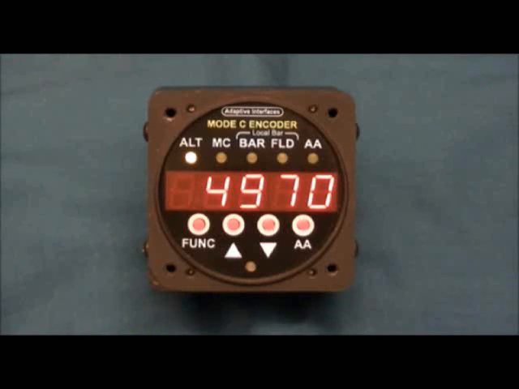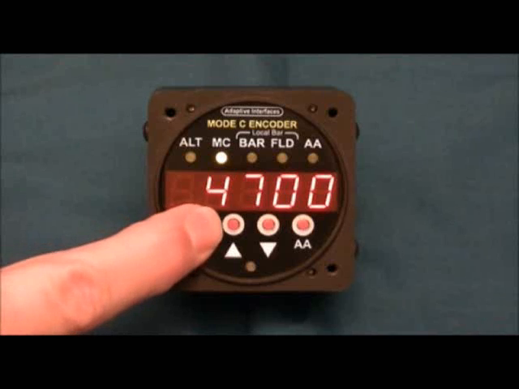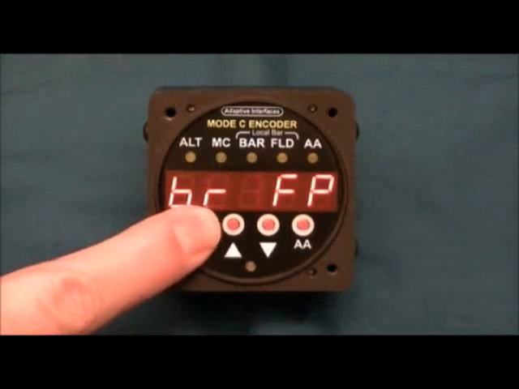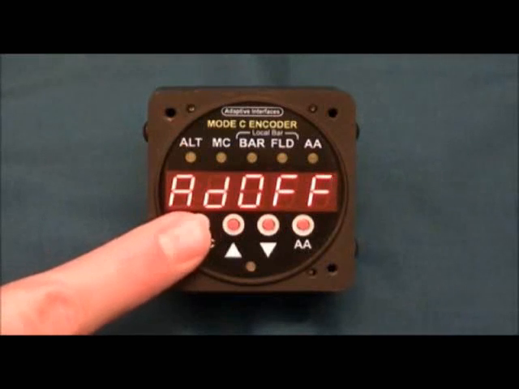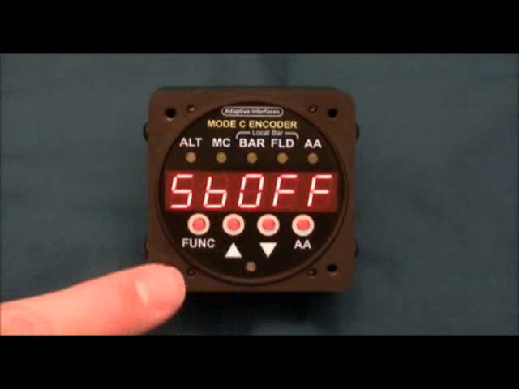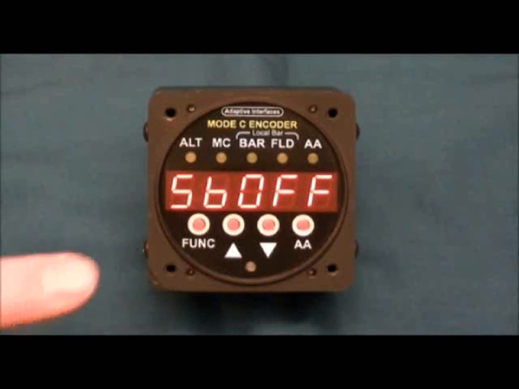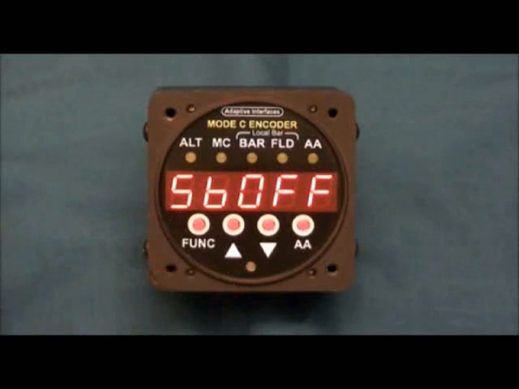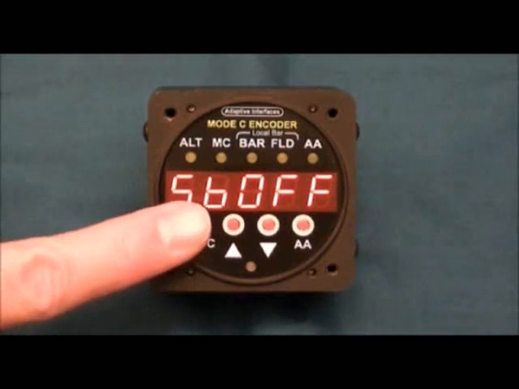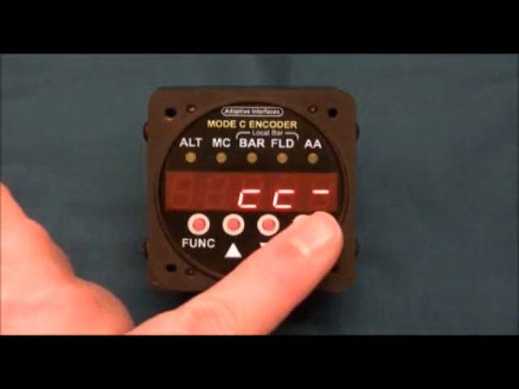Again, you can see we timed out of the options settings, and again we're back to our normal altitude function. Let's just get back into our strobe setting again real fast. Again, we can go to the strobe setting and set it on or off. Again, most modern transponders and altitude encoders don't use the strobe line, so the default setting for the instrument is off. Then we get to our last function again, which is a return to main function.